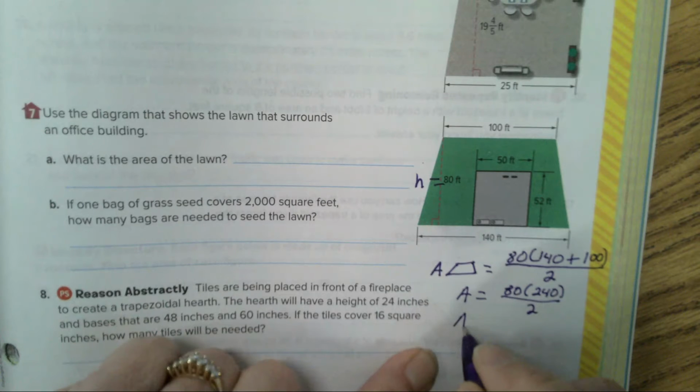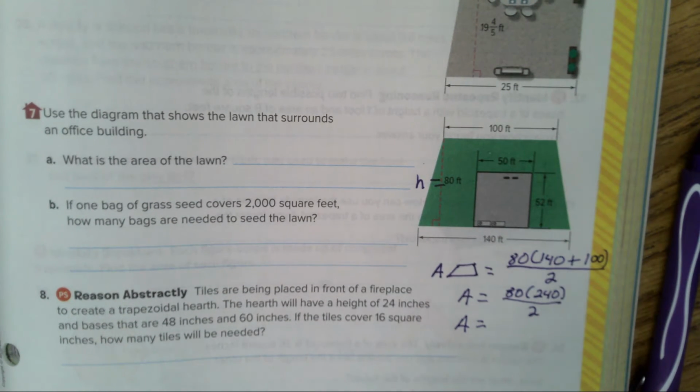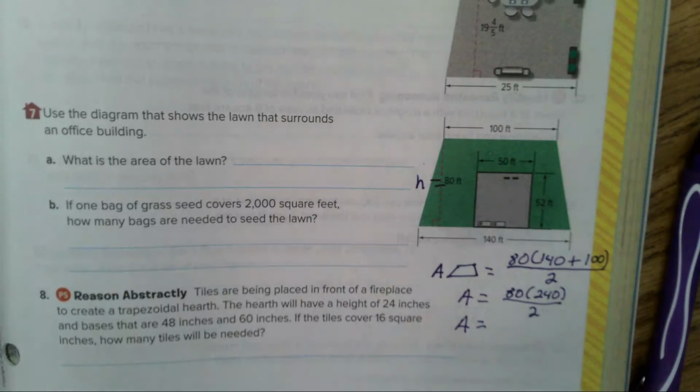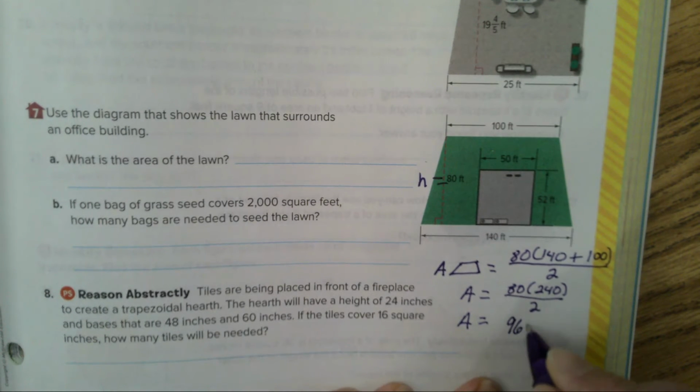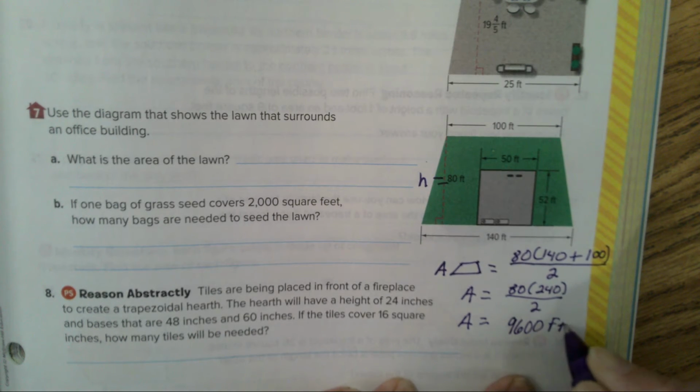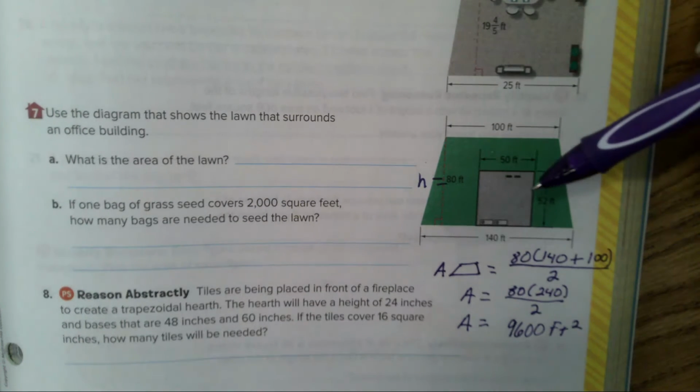So the area of the trapezoid will be, I don't have a calculator, kids, so I need someone to type it in. I found one. What did you get, Owen? 9,600. Does everyone agree with that? Okay, I'm going to agree with him, the area is 9,600 feet squared.